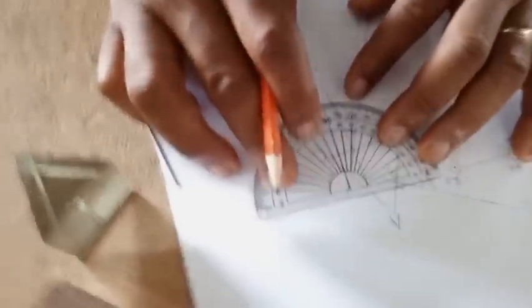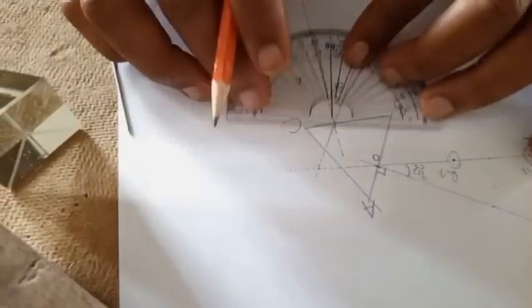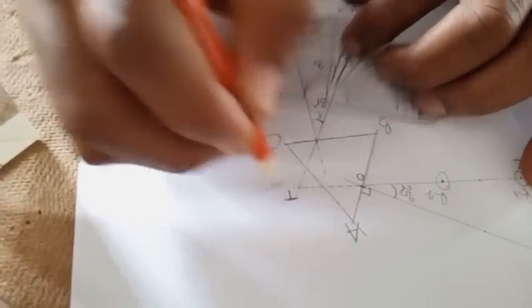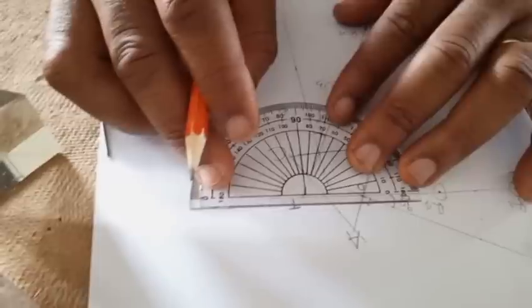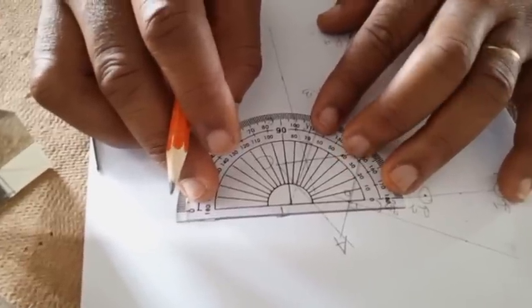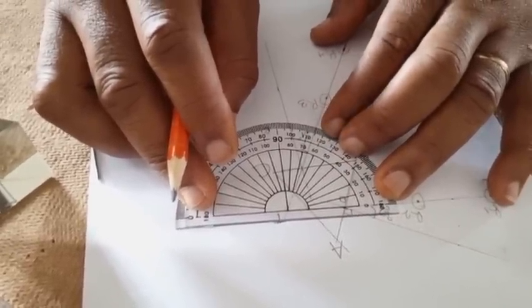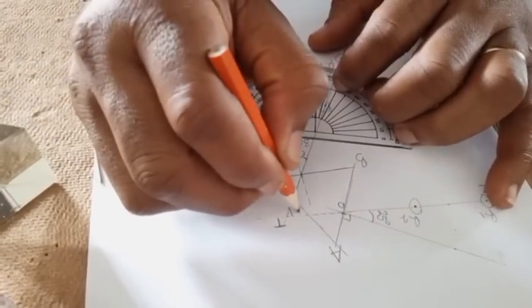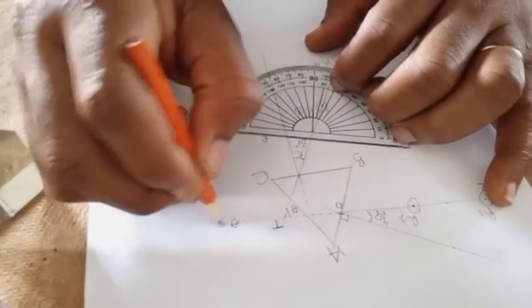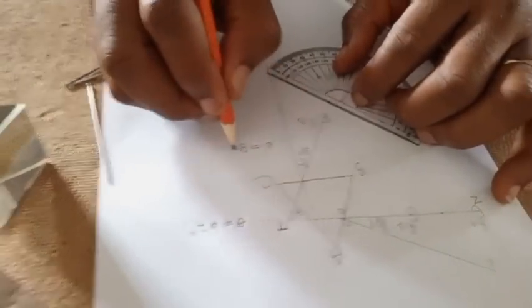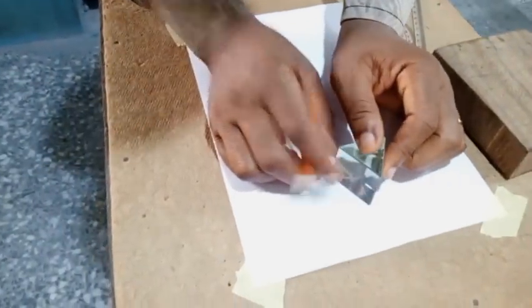Then I'm going to measure another angle called theta, which is T according to the instruction WAEC said. That angle I'm going to measure because it's the angle where the emergent ray and incident ray meet. So I'll call it theta, and that theta I recorded as 62 degrees. And I have done the first one. So let's go to the second one.